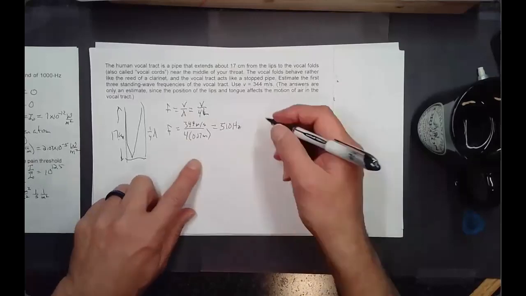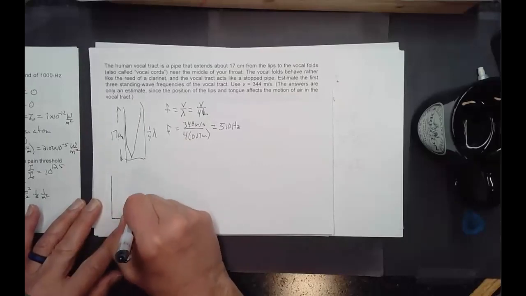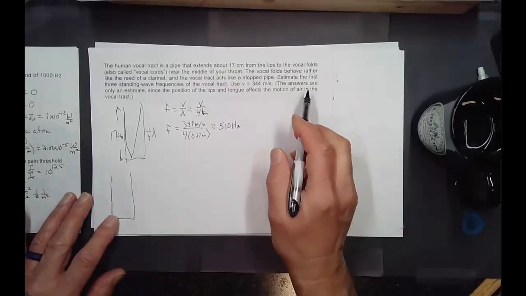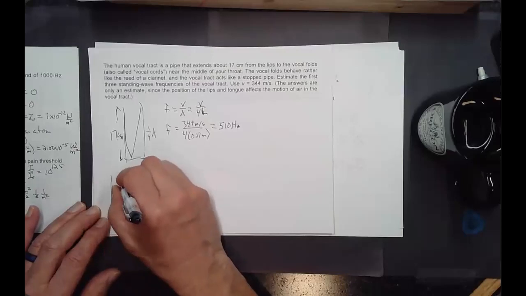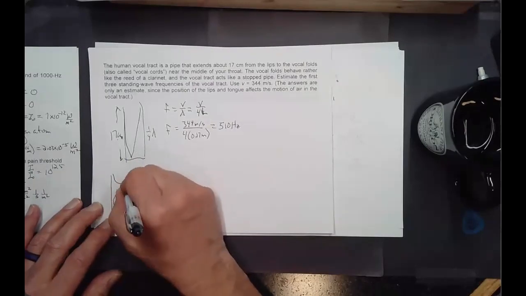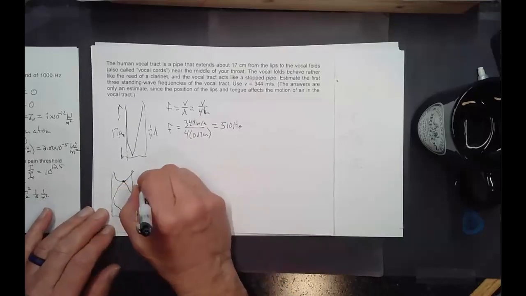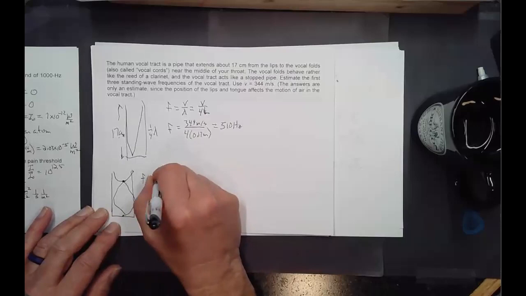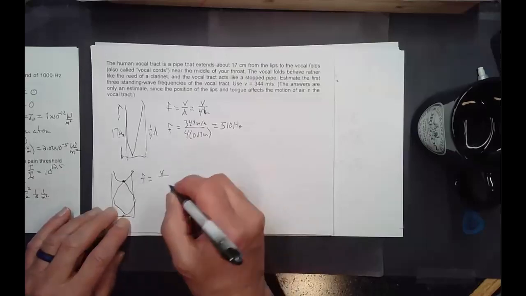Okay, well, what's next? This would be the second standing wave frequency. This is one where we have a node here, and an antinode up there. So this time we have a half plus a quarter. So the frequency is going to equal V divided by the length, which is 3/4 of a wave. The wavelength is going to be 4/3 of the length. Maybe I should write that out.